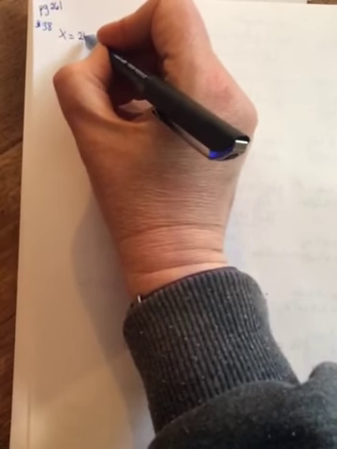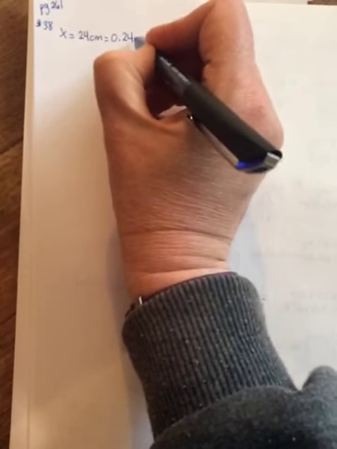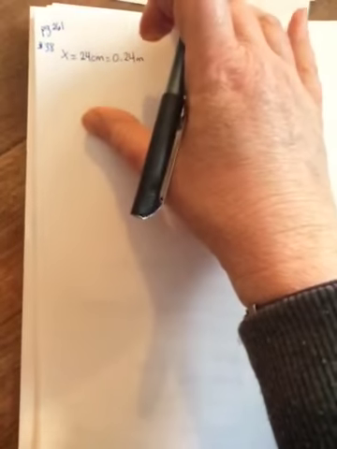Okay, the question's on page 261, starting with number 38. These are with elastic potential energy. An object is hung from a vertical spring extending it by 24 centimeters. So we're giving you the x, 24 centimeters, or 0.24 meters. And you do have to change these to meters, okay? If the spring constant is 35 newtons per meter, what is the potential energy?